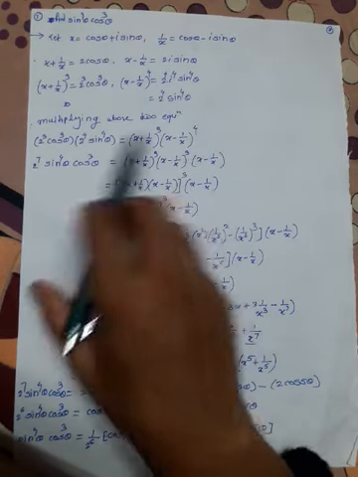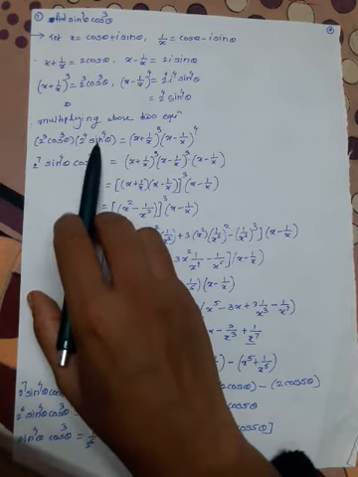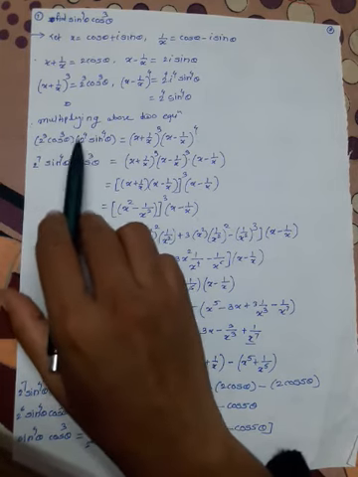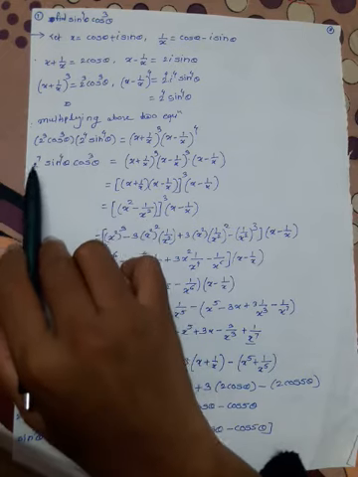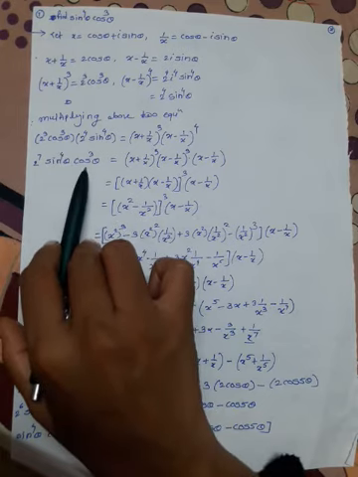Now on the LHS it becomes 2 raised to cube into 2 raised to 4. The base is same, so indices get added, 4 plus 3 is 7, 2 raised to 7, sin raised to 4 theta cos cube theta as it is.